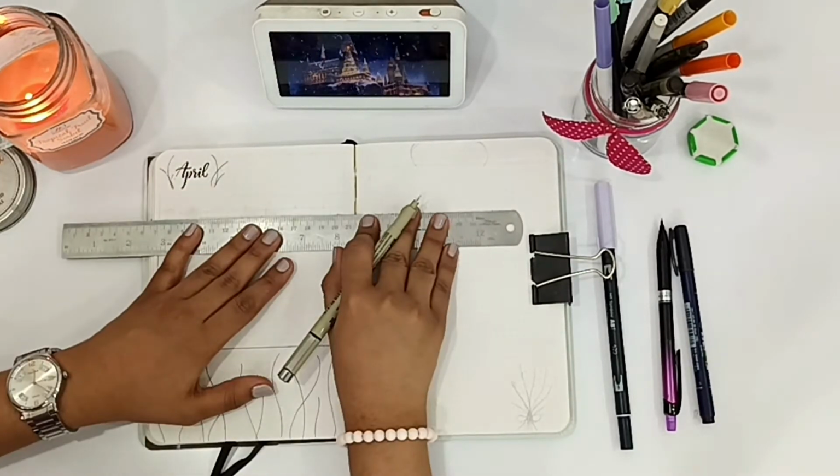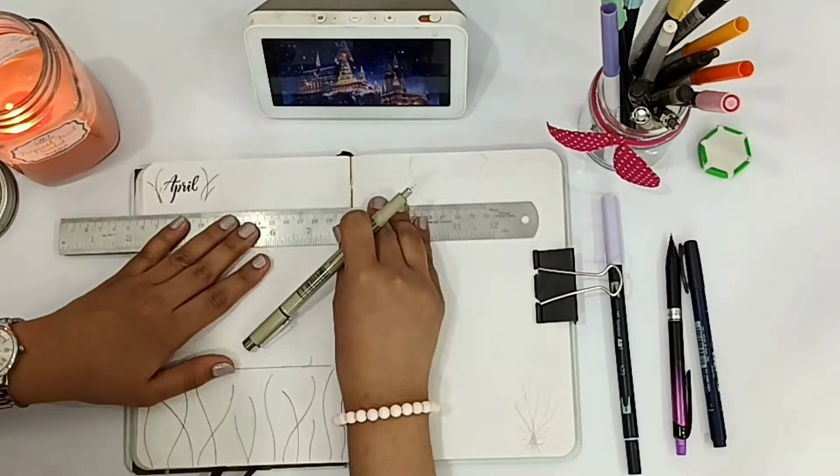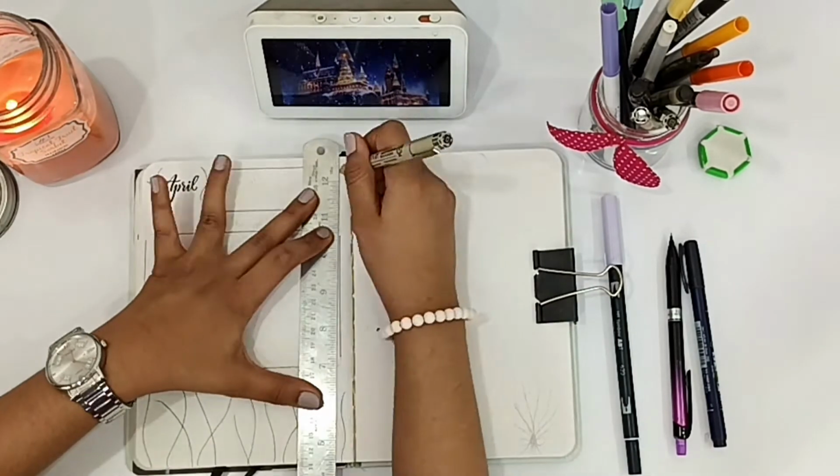Then I made the calendar and I also added rounded edges to it. Then I made a box for goals.